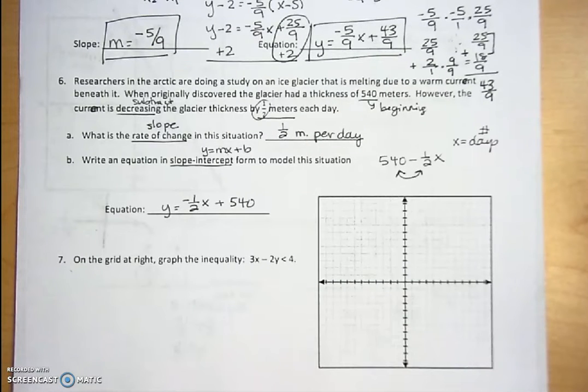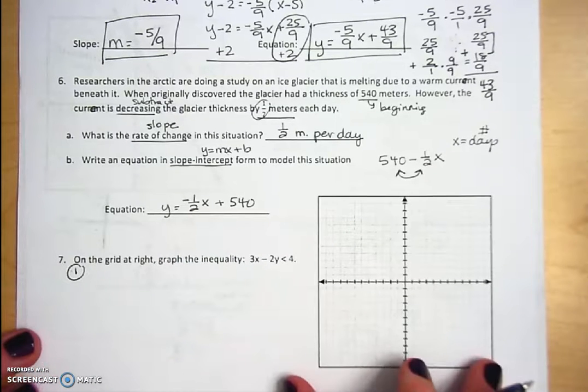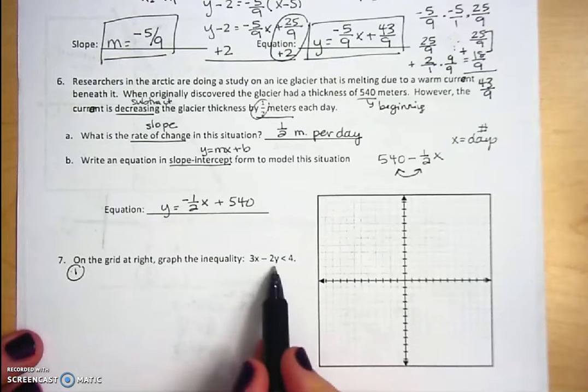Okay, so on this last one right here on the grid at right, graph the inequality 3x minus 2y is less than 4. You can do this two ways. The first way I'm going to show you is the way I taught you, which is to solve for y.